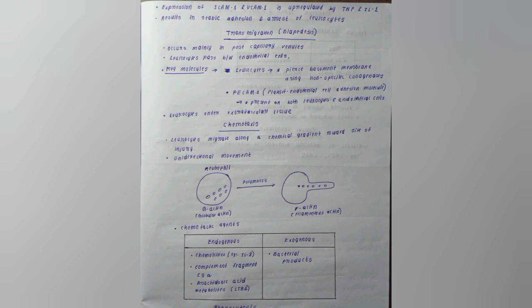Then comes the transmigration. Transmigration is also called diapedesis. That occurs mainly in the post-capillary venules. The whole purpose of this process is that we have to take the leukocyte to the site of injury from the blood vessel. So they have to come out of it, right? That's what happens in diapedesis. The leukocytes pass between the endothelial cells. There are some key molecules involved in this process.